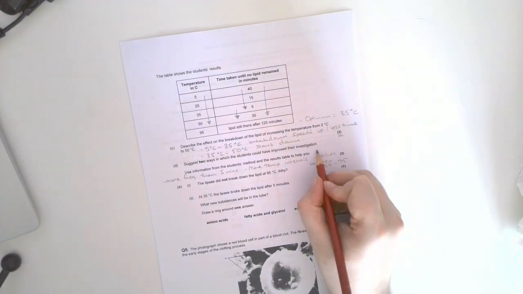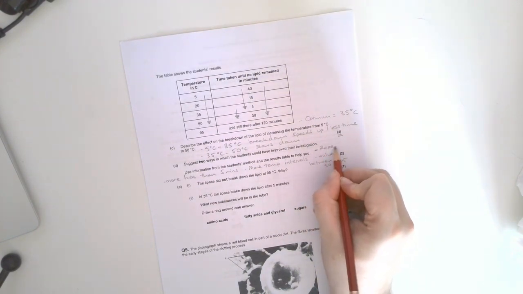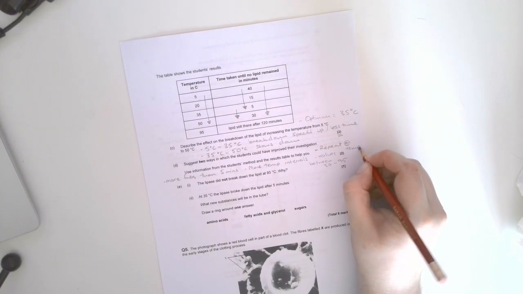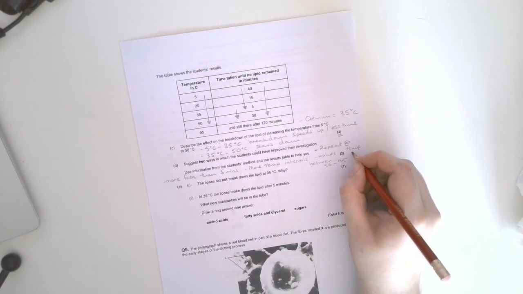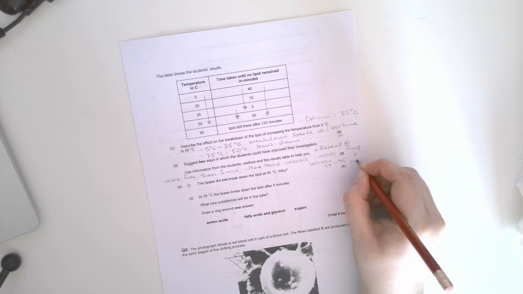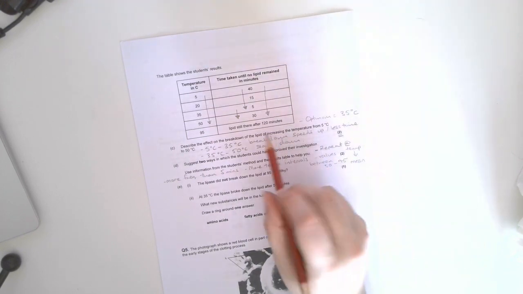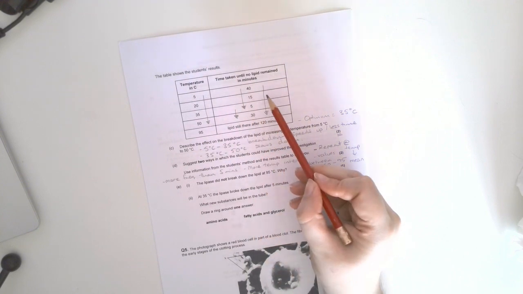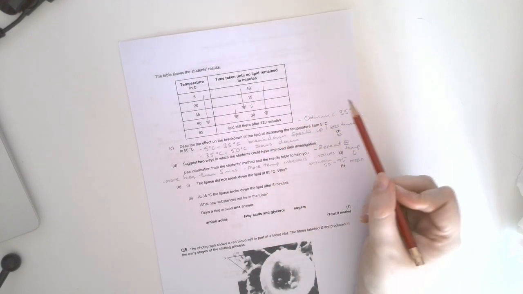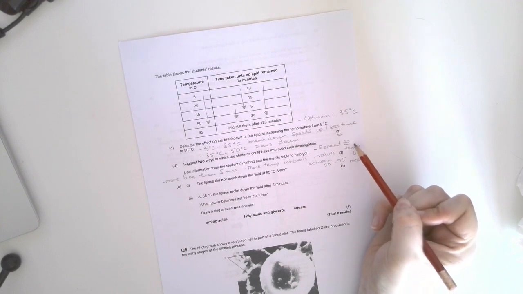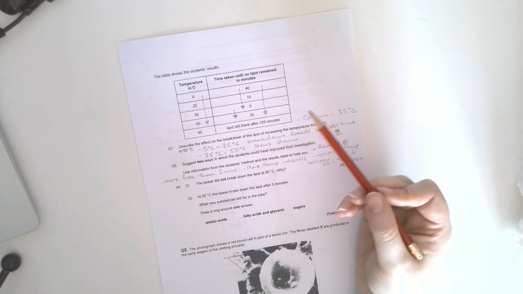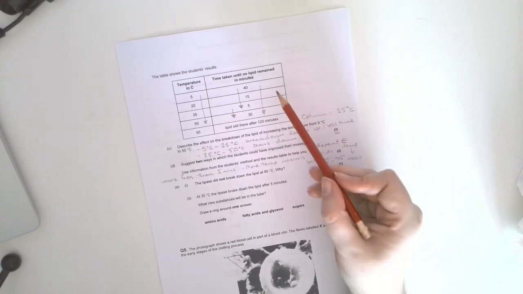or, as with any experiment, repeating at each temperature, and you repeat so that you can get a mean value, because it looks like they've only done it once, so that could have been a fluke, it could have been by chance, whereas if you repeat each temperature and get a mean result, you're then more likely to get something that's reflective, that's representative of what's actually happening.